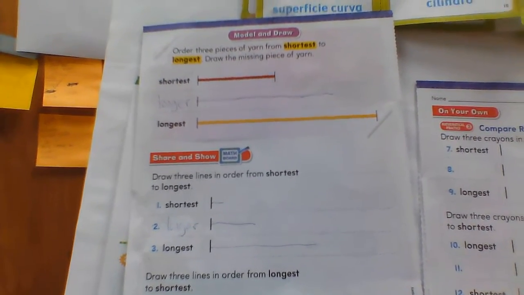So that's what you're going to do today, boys and girls. You are going to show me that you can order objects from shortest to longest and longest to shortest.